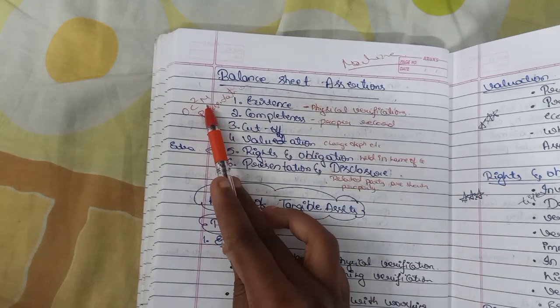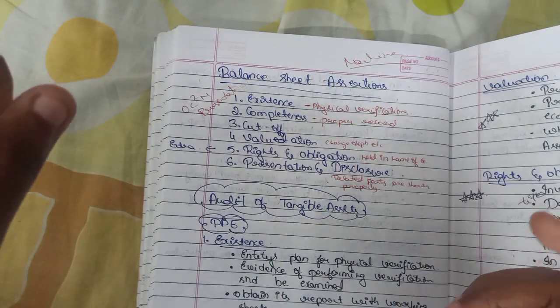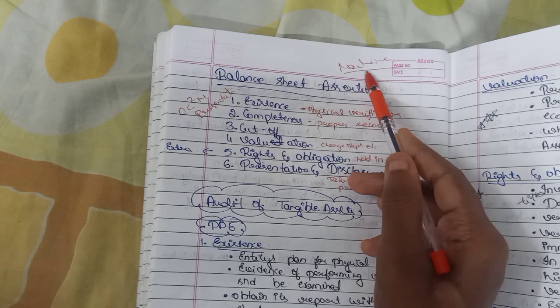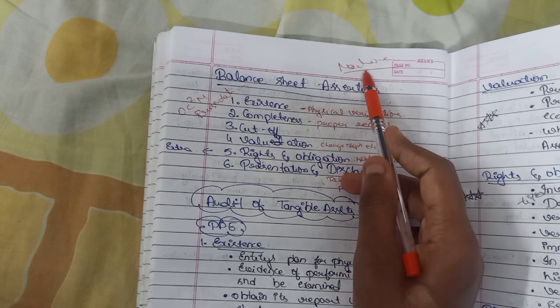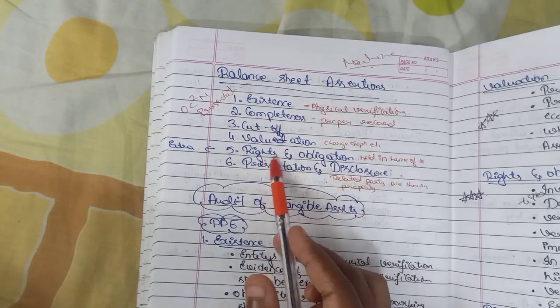Then measurement. How will we measure? Do we take tapes and measure the asset, the machine? No, right? We'll check the valuation: how much price we have paid, how much the fair market value is, so it is valuation.